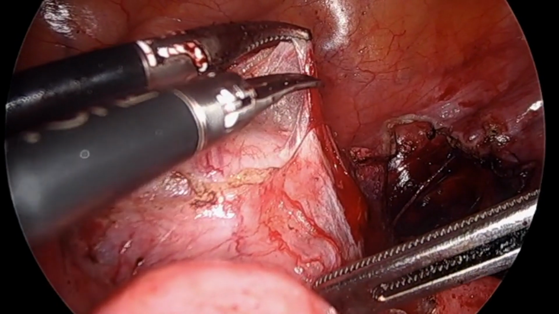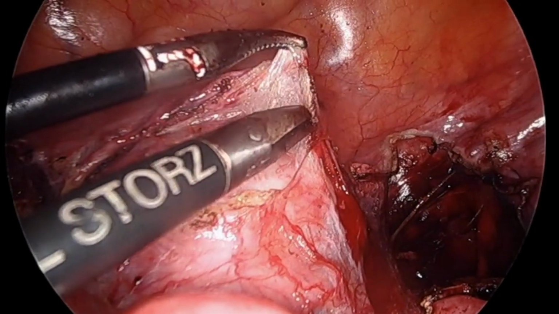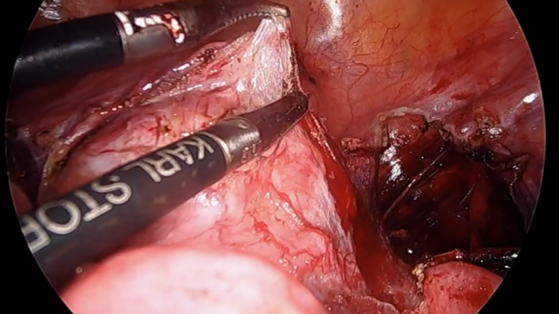Now here we see a larger area of bleeding along the bladder peritoneum. This time the scissors make direct contact with the tissue, utilizing a desiccative technique for hemostasis.